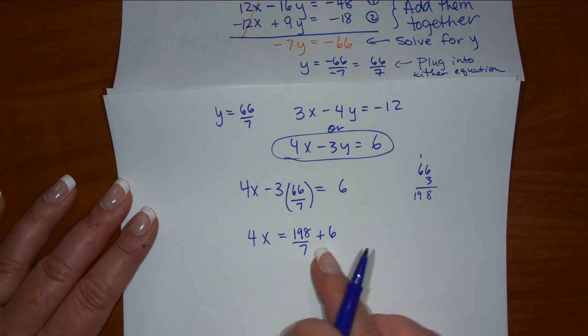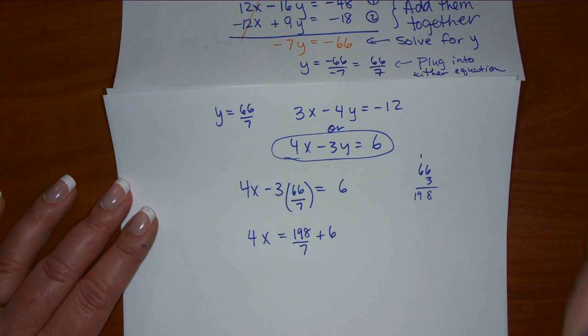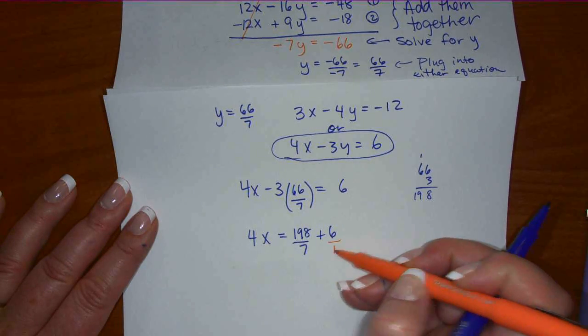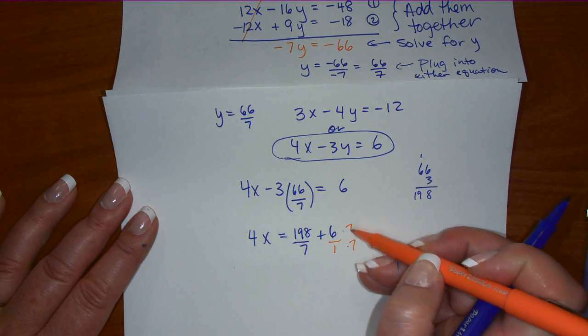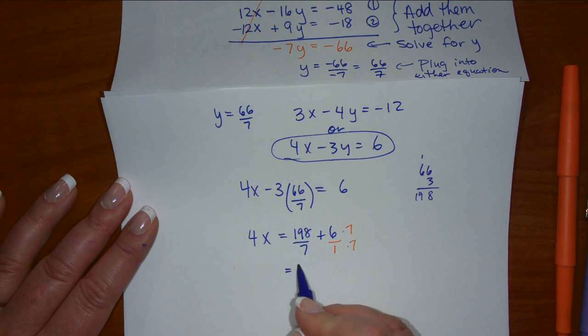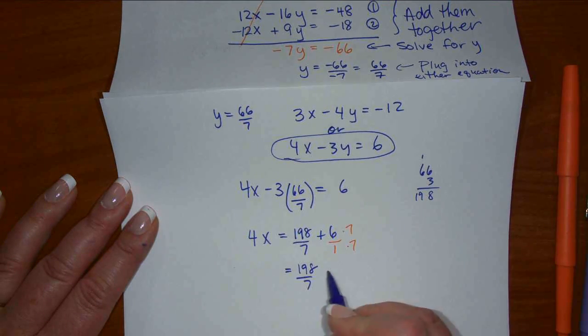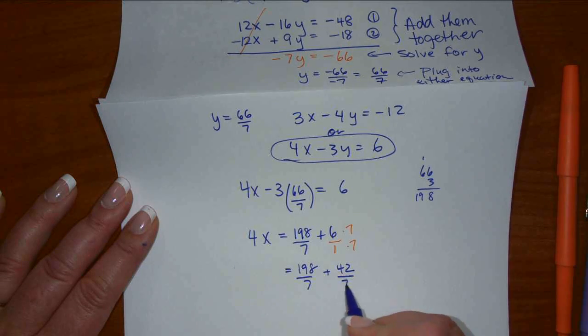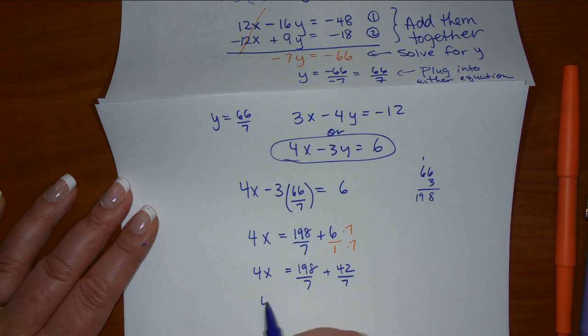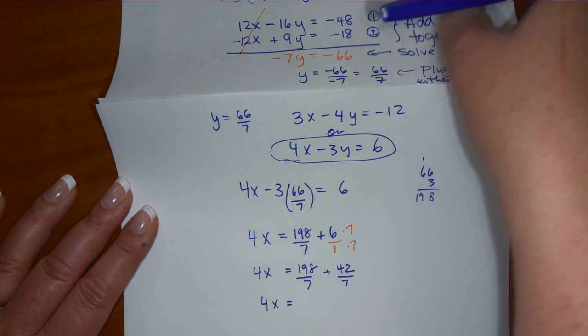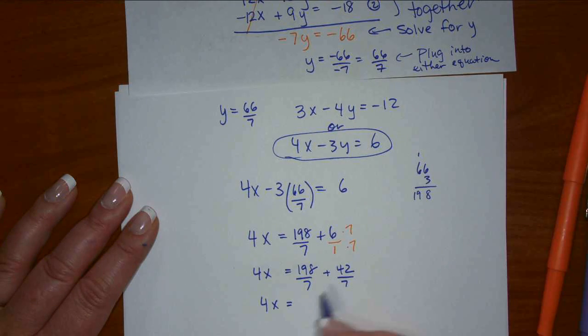So now what? Common denominator, that 6 is like it's over 1, so we're going to multiply by 7 over 7. Yeah, big numbers. I wouldn't do this to you on a test for sure. 198 plus 42. 240? Yeah. Oh yeah, 240, good. 240 over 7.